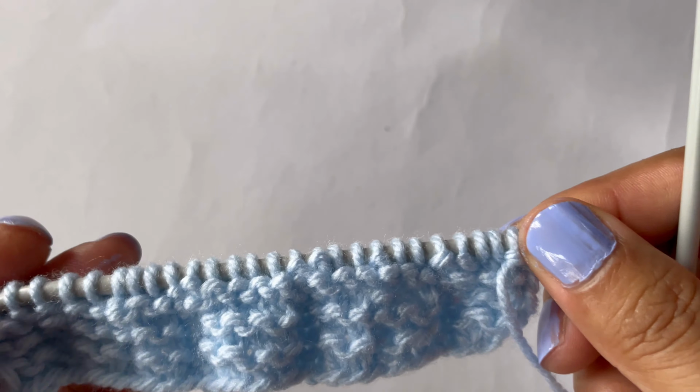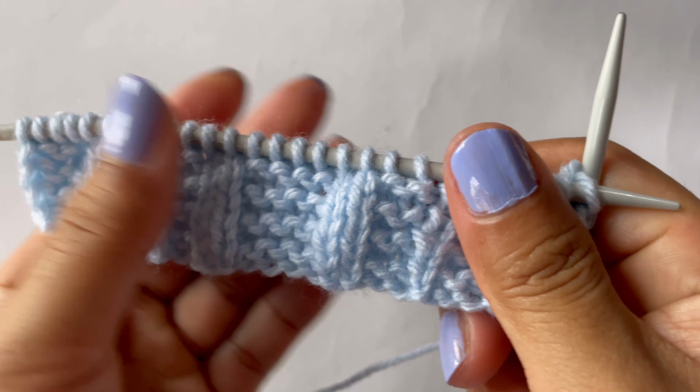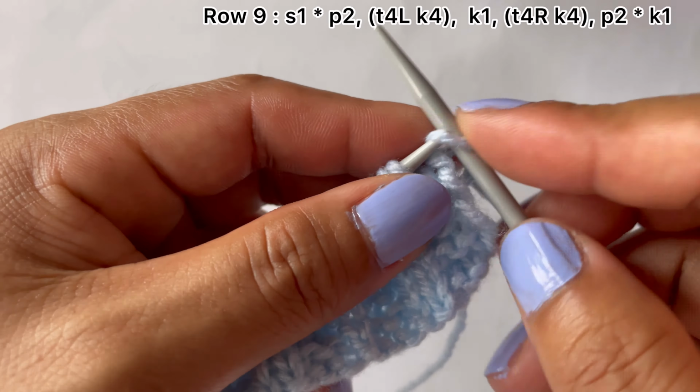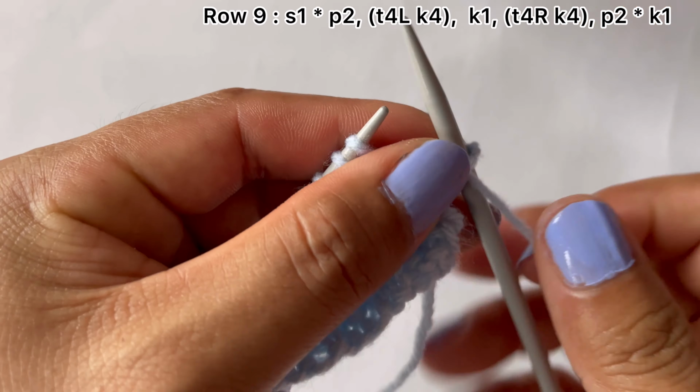Row 8, purl all stitches. Row 9, edge stitch slip, and then start the repeat from here.